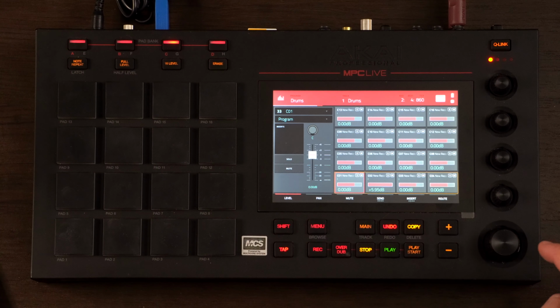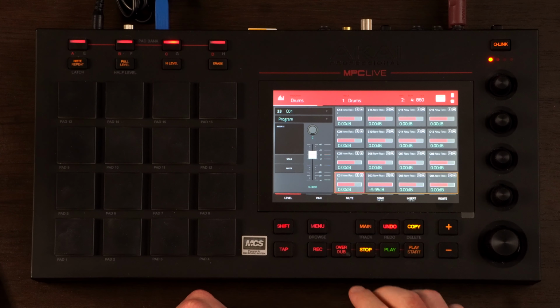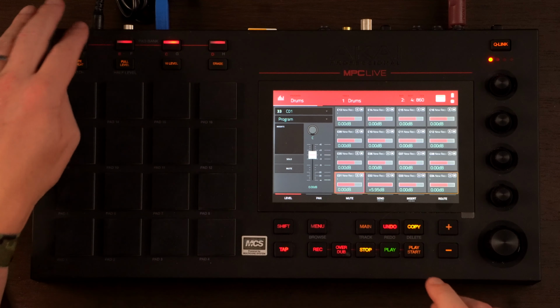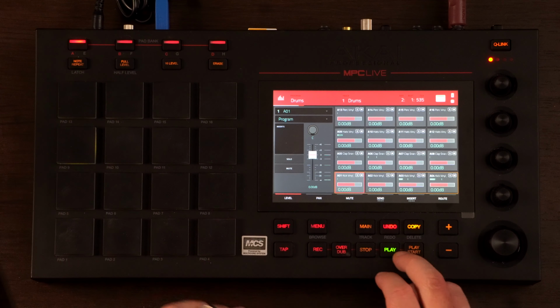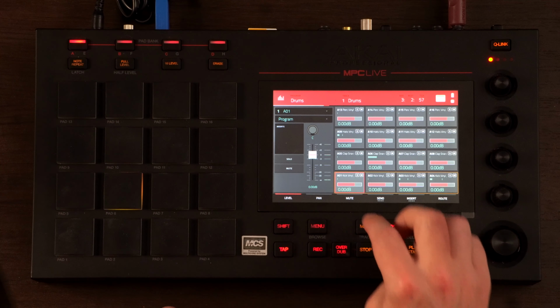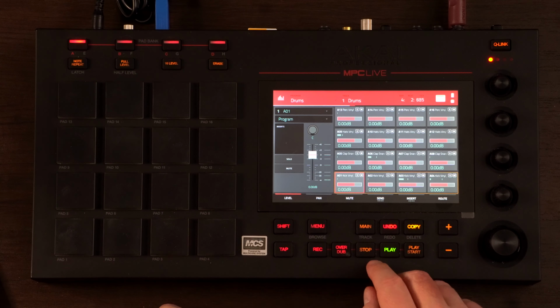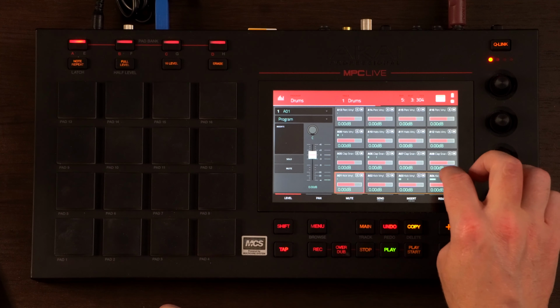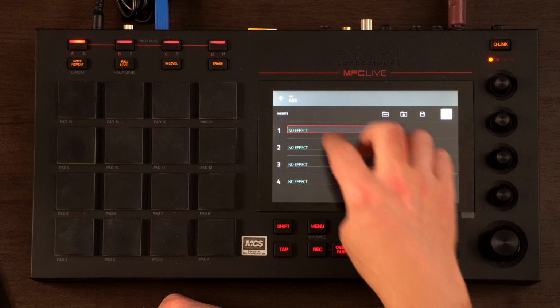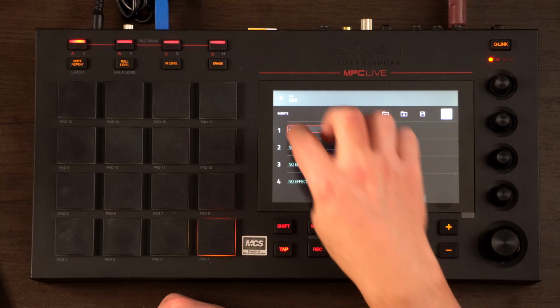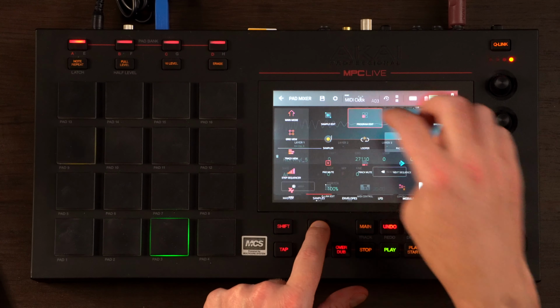So now what I'm going to do is just do a little bit of effects. So let's go to, we can go to pad mixer, so let's just choose this one, and then actually, let's go over here.